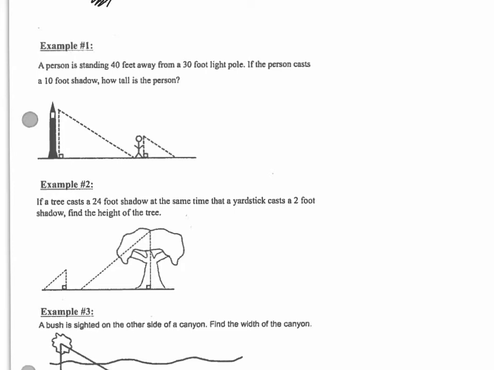It says a person is standing 40 feet away from a 30-foot light pole. If the person casts a 10-foot shadow, how tall is the person? All right, so let's try this and fill out our pictures as best we can. A person is standing 40 feet away from the 30-foot light pole. So where does 40 feet go? Well, this person is 40 feet away from this light pole, so 40 feet goes here. And it says it's the 30-foot light pole, so the light pole is 30 feet.